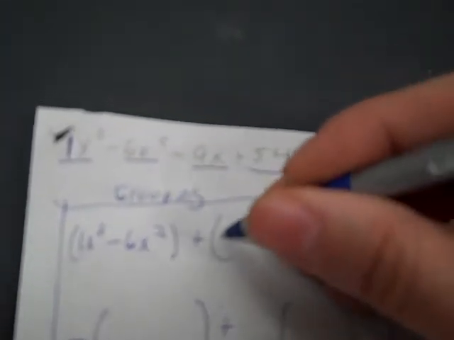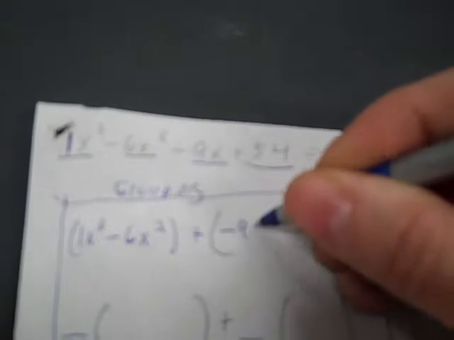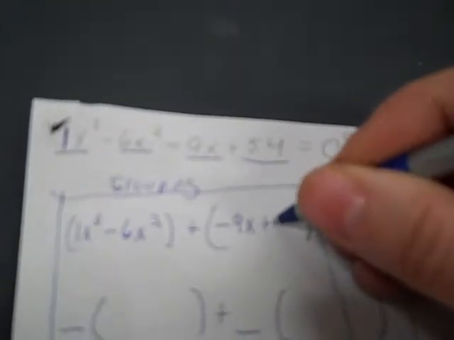Okay, now we begin the grouping process. So what we do first is we put the first 2 terms in the parentheses. Just drop them down. 1x to the third minus 6x to the second. And then in the second parentheses we put negative 9x. You've got to make sure you get the negative, then make your 9x negative, and then plus 54. If you have a minus sign, that has to be a negative. Okay, so that first part's pretty easy.